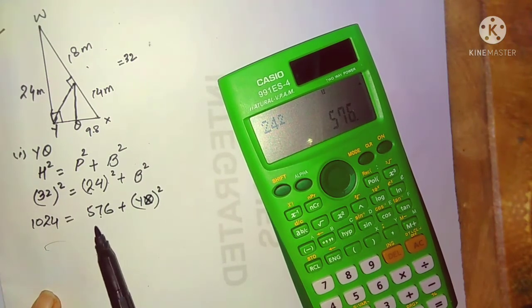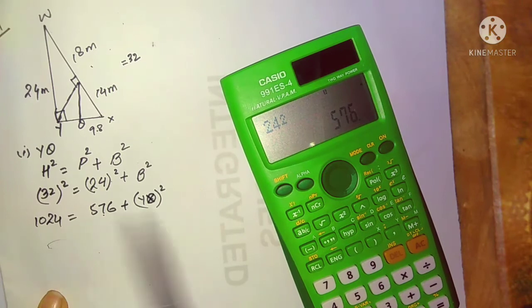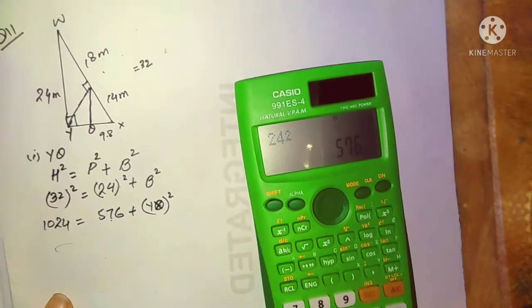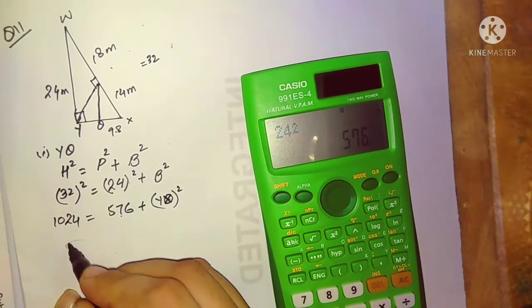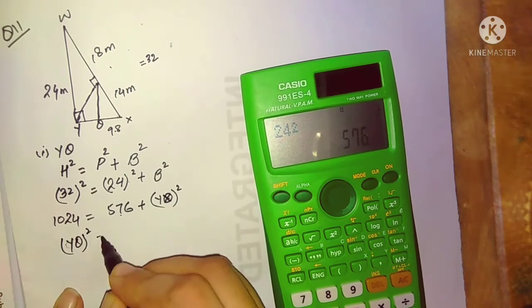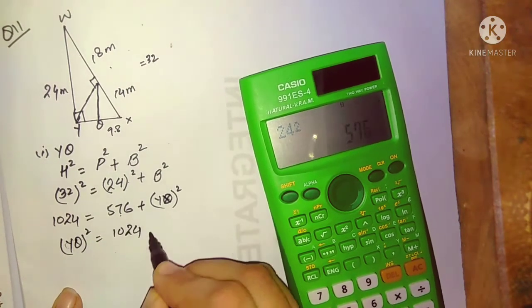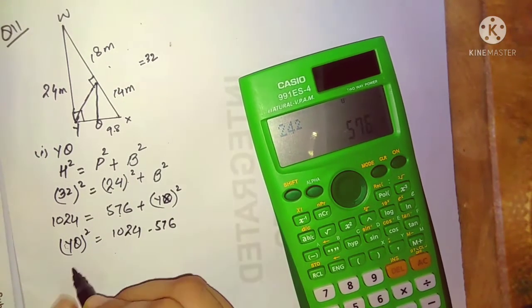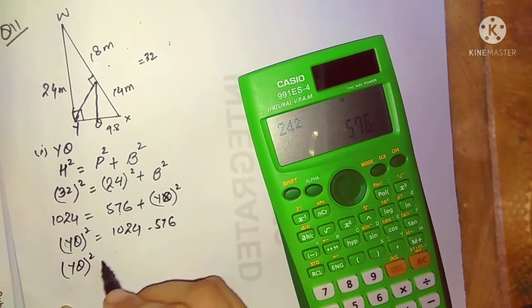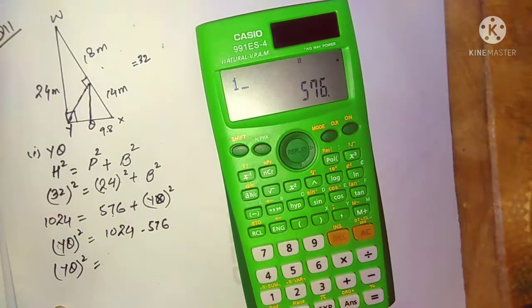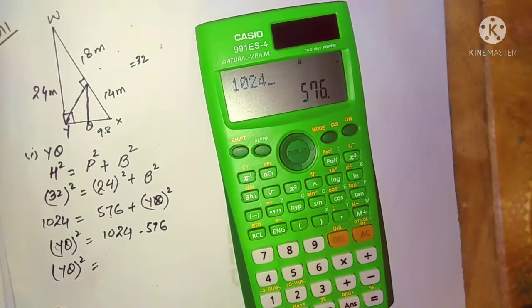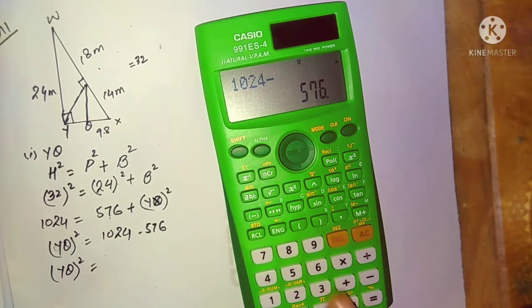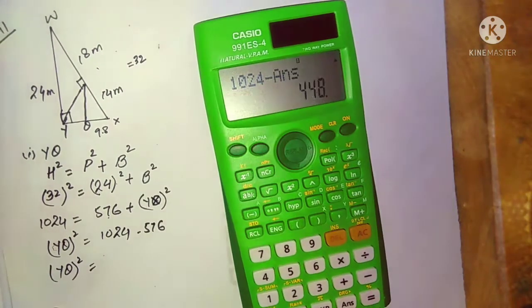It's adding over here, so it will come to this side and be subtracted from 1024. So YX square is equal to 1024 minus 576. Subtracting 576 from 1024, you will get 448.